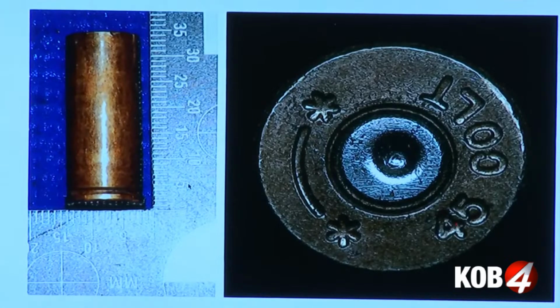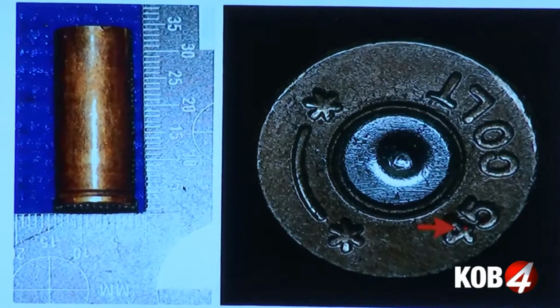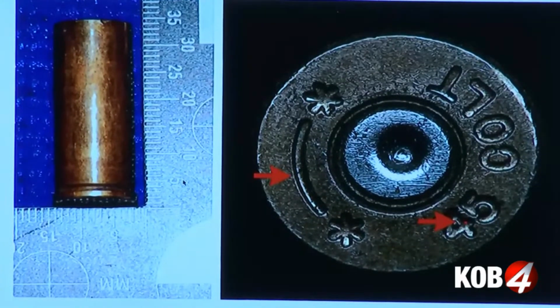So .45 Colt is the caliber. You may also see symbols which relate to the manufacturer. And then this silver colored surface in the center here is the primer that I've been talking about. This is what the firing pin comes into contact with when you pull the trigger. So this crater in the center, that's the firing pin impression. When the firing pin strikes the primer, it leaves behind an impression of the firing pin.